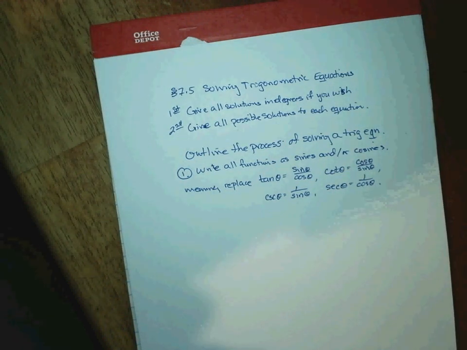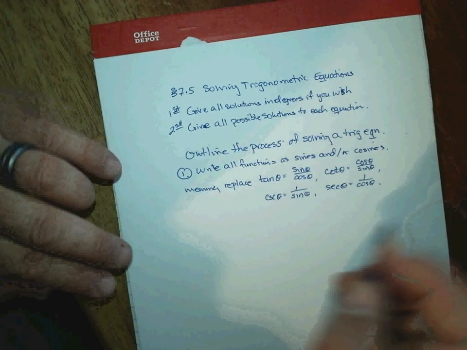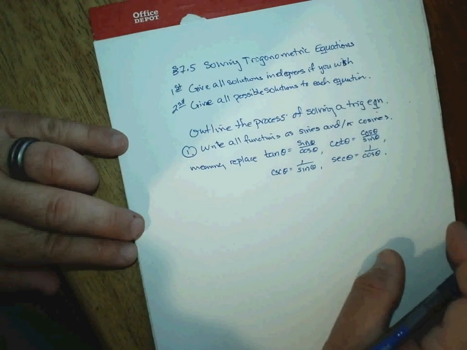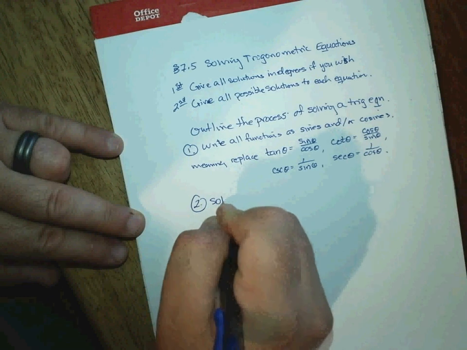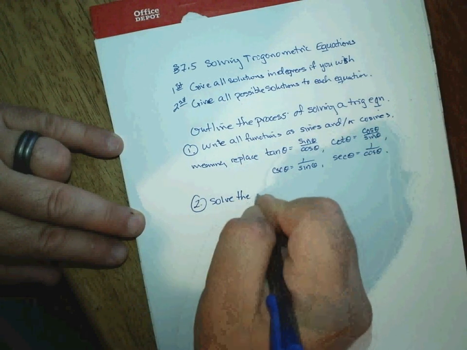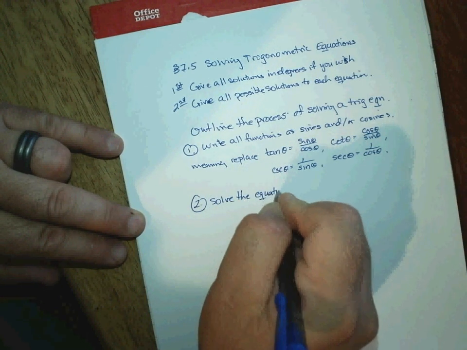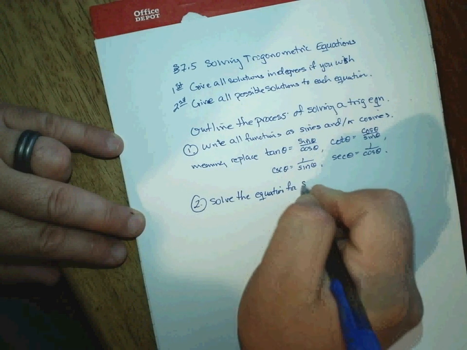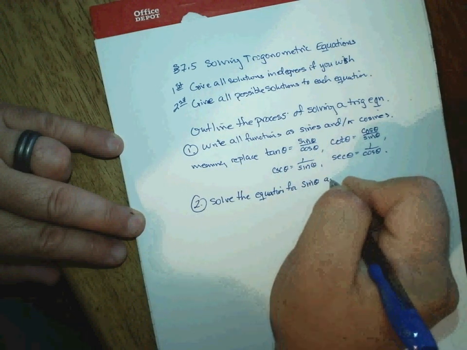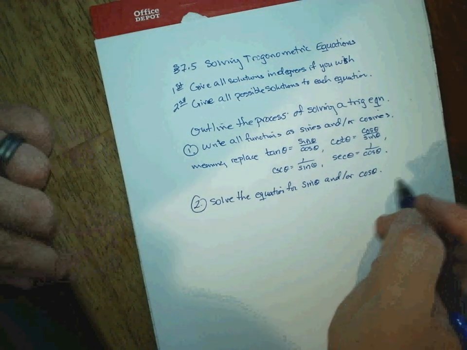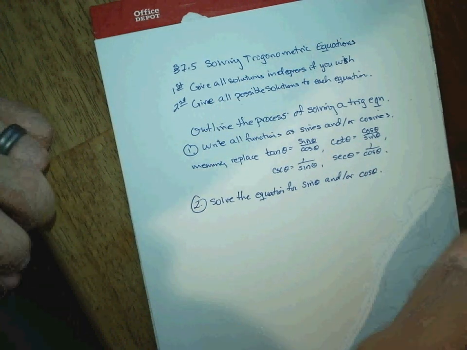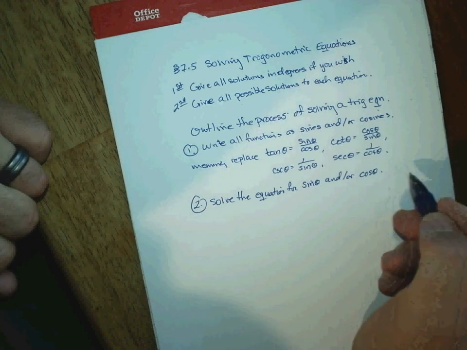All right. Now, the second thing, and this is where the bulk of your algebra skills are going to come in, is you solve the equation for sine of theta and or cosine of theta. If those both appear in the equation, you solve sine of theta equals a number and cosine of theta equals a number.